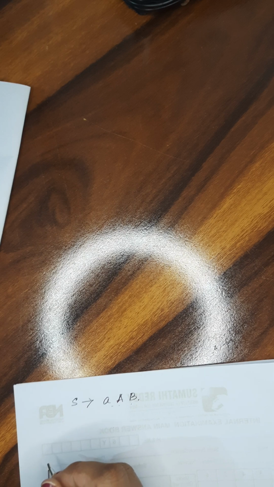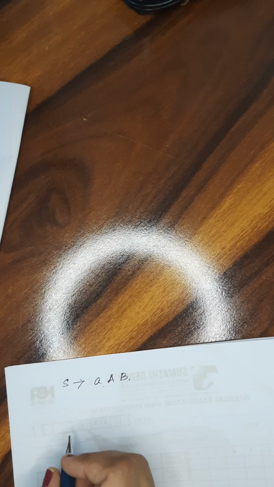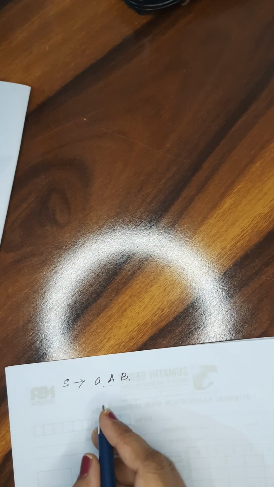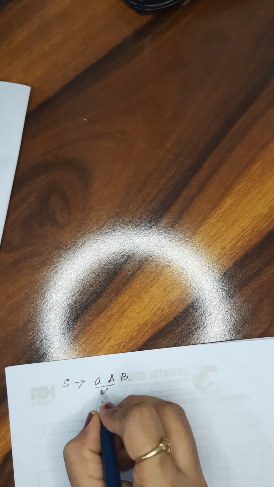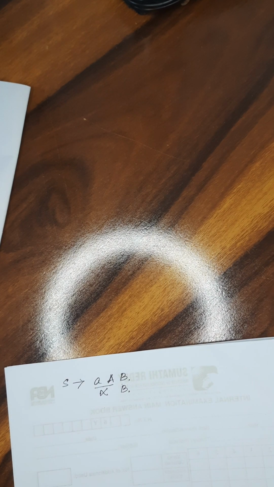Now, so this production is further we can apply as, see, if I take this whole as alpha, this as B, then what is the third rule?